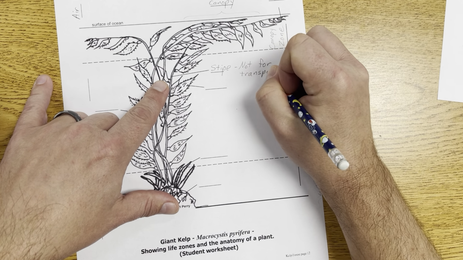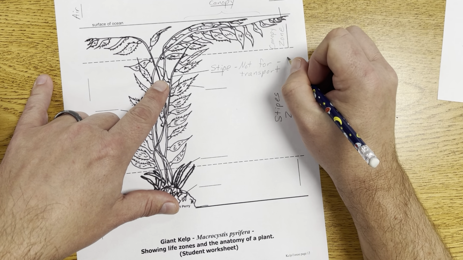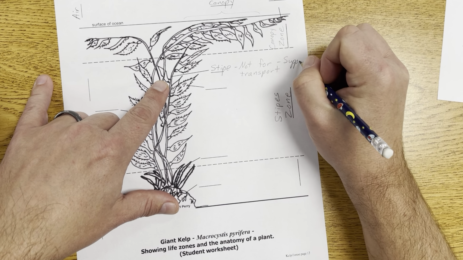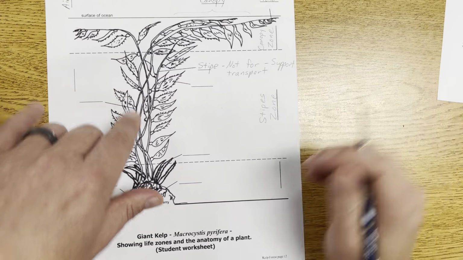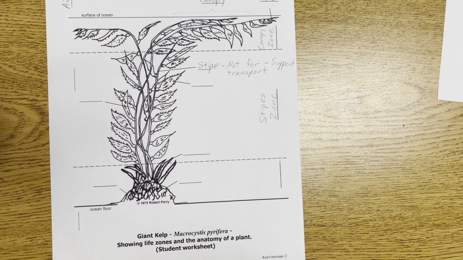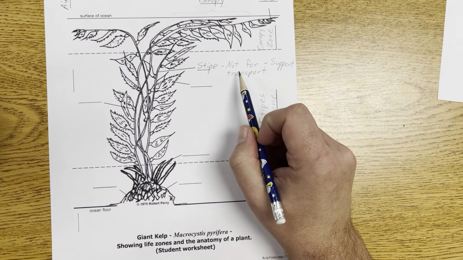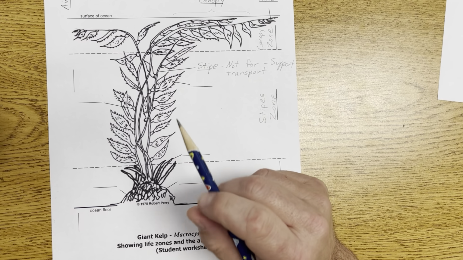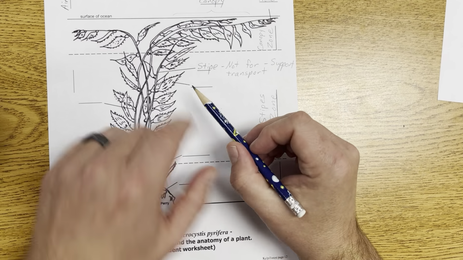They are just there to support. They're just there to support the plant. Okay, so they're not for transport. They're there to support the structures of the plant. And then we get down to the fronds.